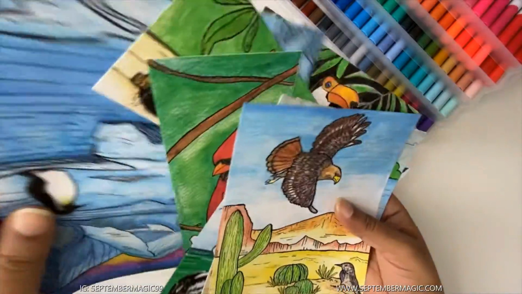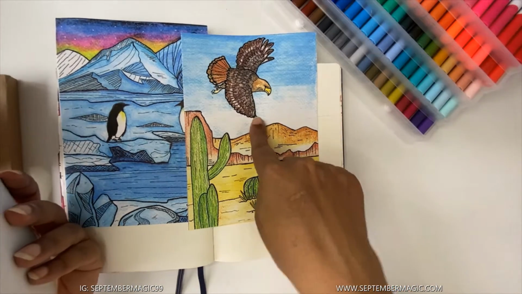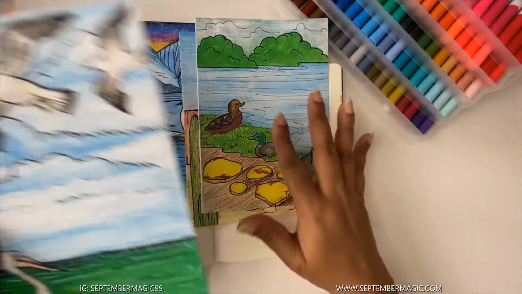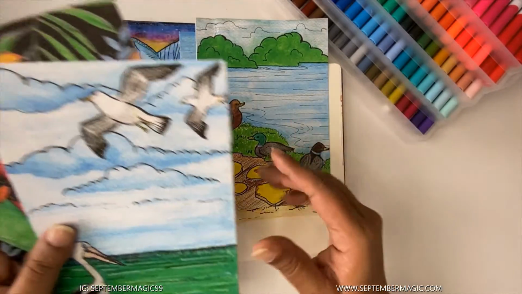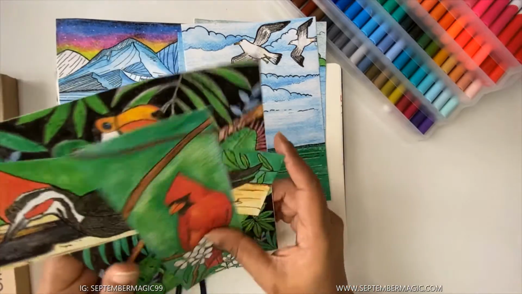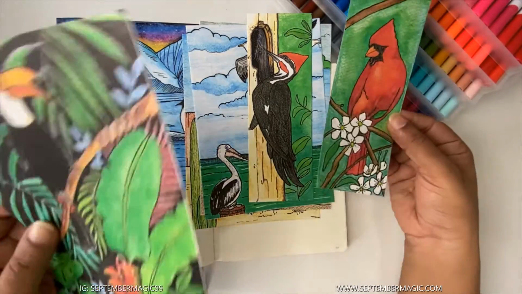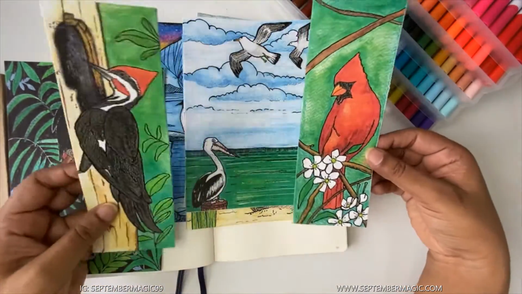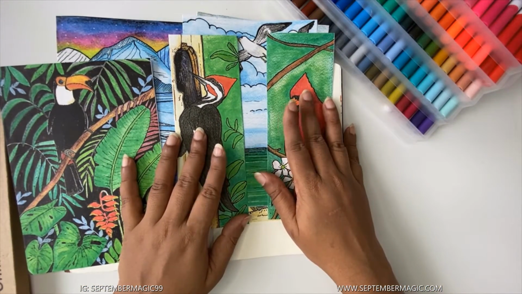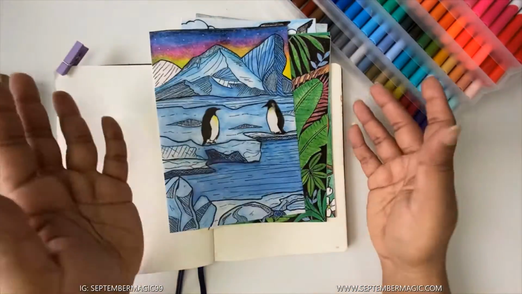So I have penguins in a snowy region. I have an eagle and a wren in a desert region. I have ducks in a pond or a wetland kind of habitat, and then I have pelicans and seagulls near the ocean. I have woodpecker and cardinal. These two are going to go together. I wanted each week to look a little different. I made it on one paper and then I split it. So this is all the temperate forests, and then this is the tropical forest, and so there it is.